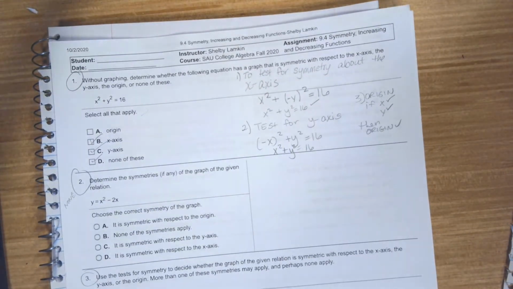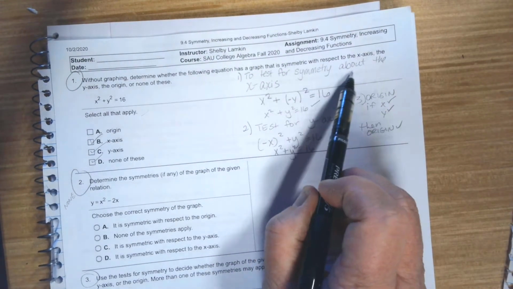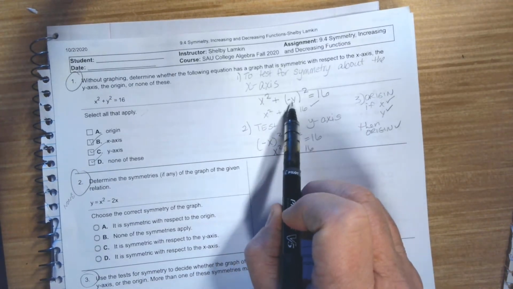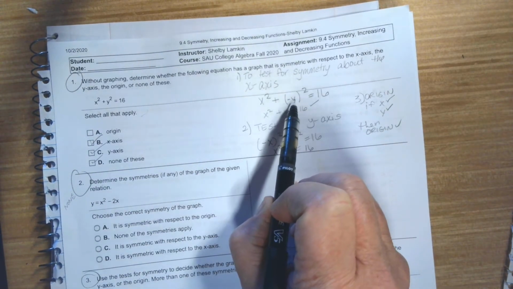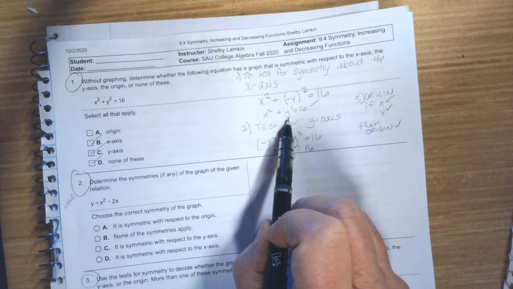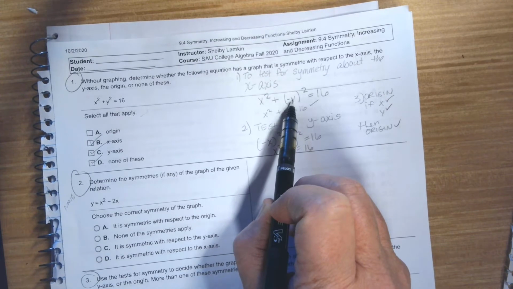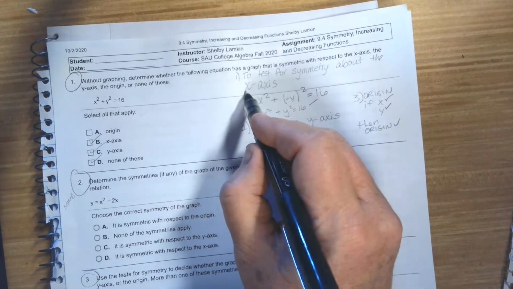Question number one that I pulled from your homework says, without graphing, determine whether the following equation has a graph that is symmetric with respect to the x-axis, the y-axis, the origin, or none of these. So to test for symmetry about the x-axis, I replaced y with negative y. Now you'll see that this function takes your entire y value, the y and the negative sign, and squares it. When you do that, you get y squared. So if this were 3 and you replaced it with negative 3, the result will be the same. So you do get an equivalent equation. So yes, it is symmetric about the x-axis.